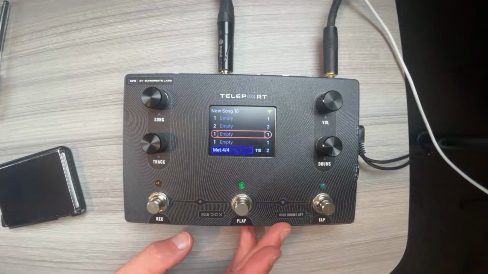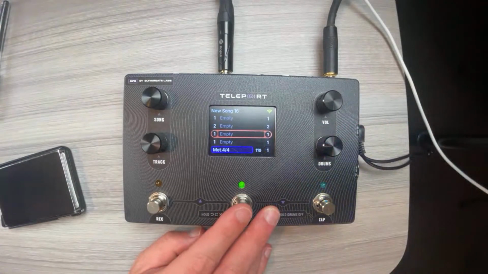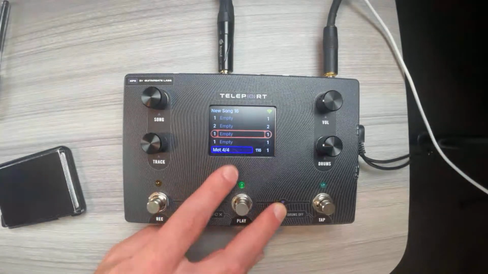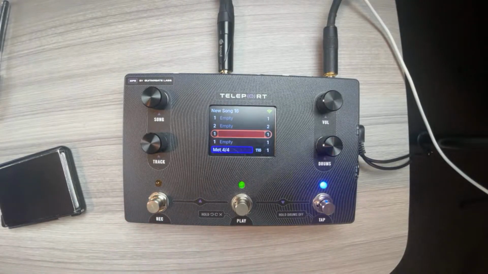And then what I will do is I will record my electronic drums to that click. So it'll give me a count in, 1, 2, 3, 4. Start recording, right?